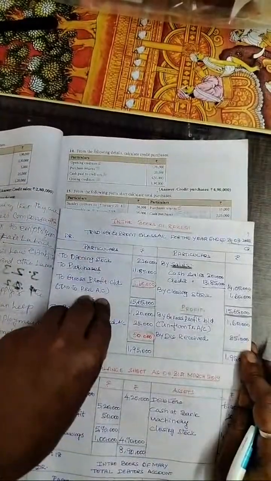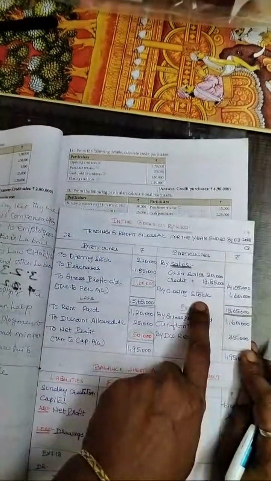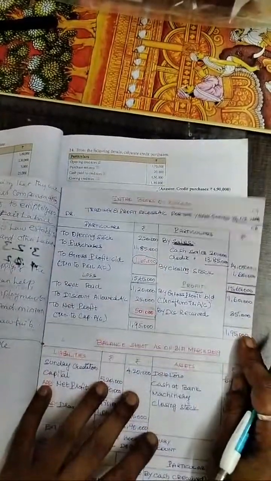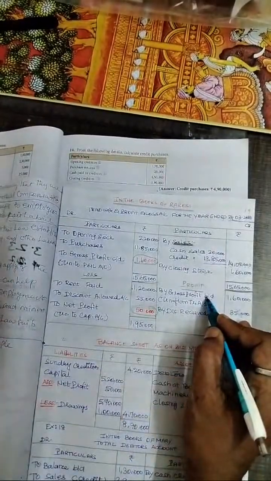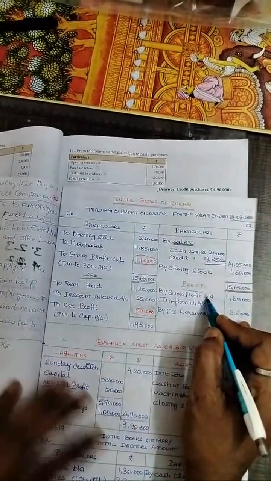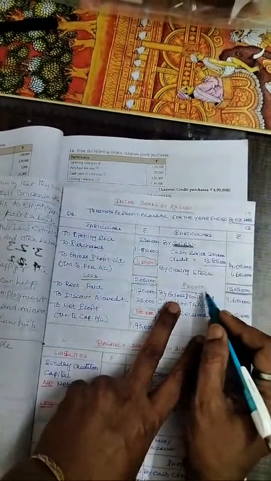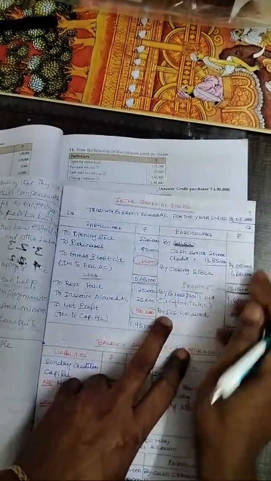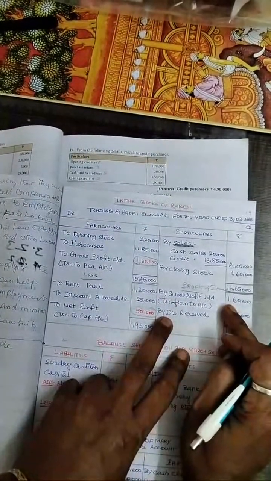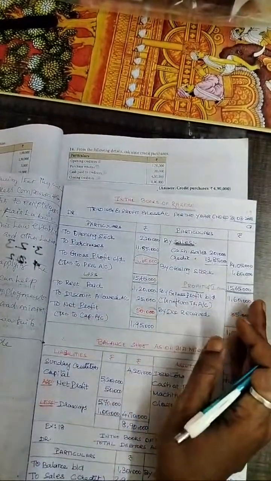If you start the trading account with the opening stock and end with the closing stock, right? Similarly, you always start the profit and loss account with the gross profit or gross loss. If you get the gross profit, it will be entered on the profit side, that means the income side, that means the credit side. Okay, and it ends with the net profit or net loss. This is the format.